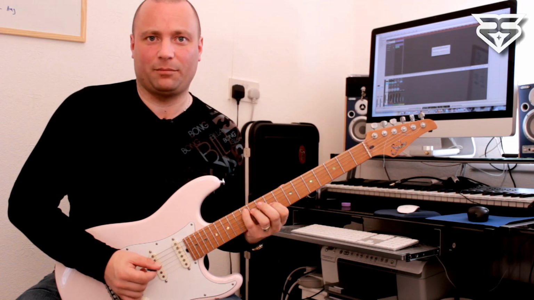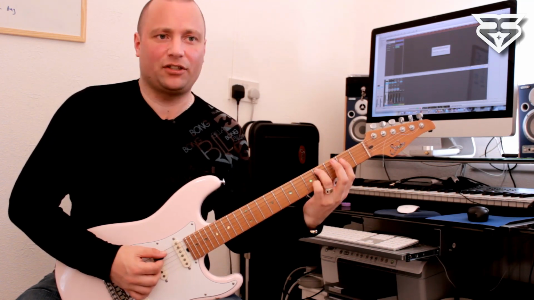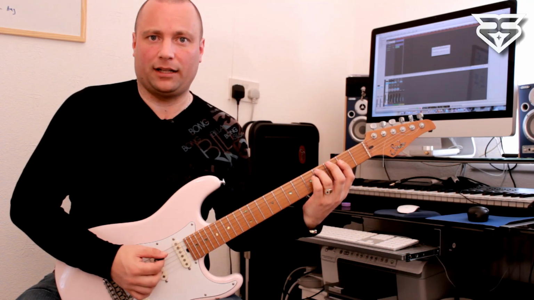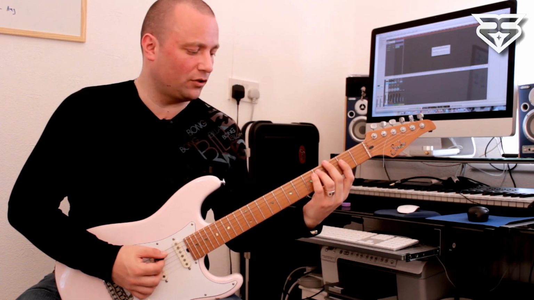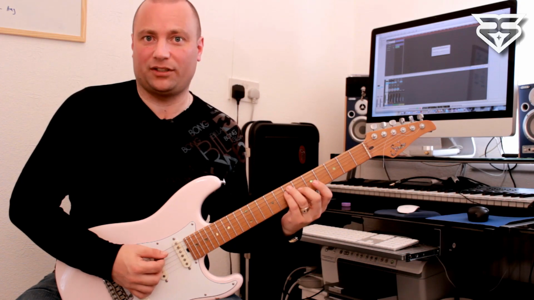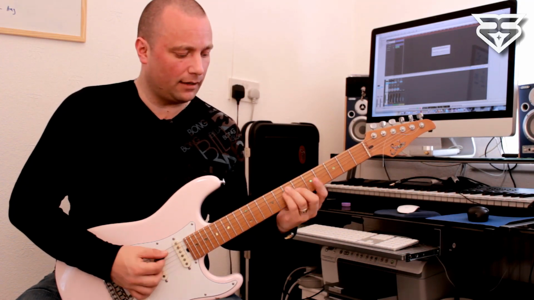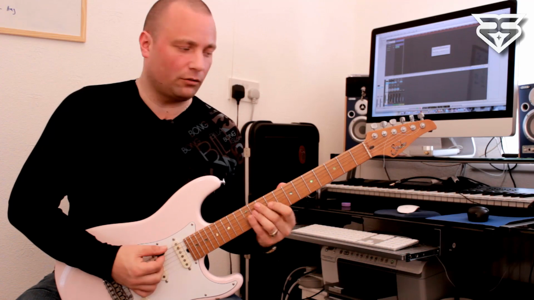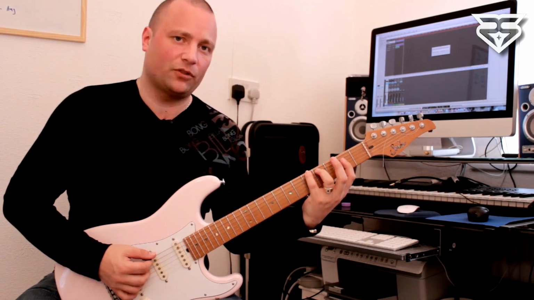Hopefully this is starting to make a bit more sense to you. So we have this shape. So that's the second shape, but first inversion. Then we have the 3rd shape, which is second inversion. And then back to root position. So far we have, just to recap, change the strings again.